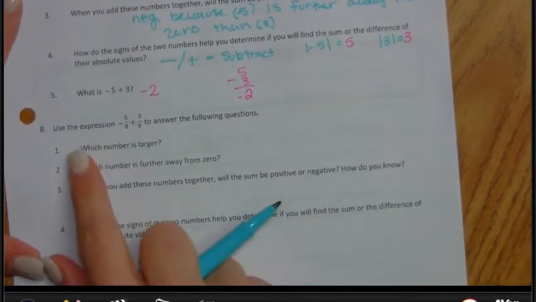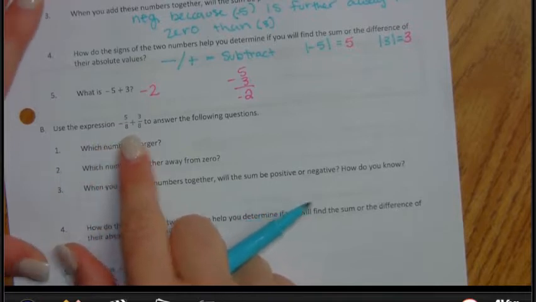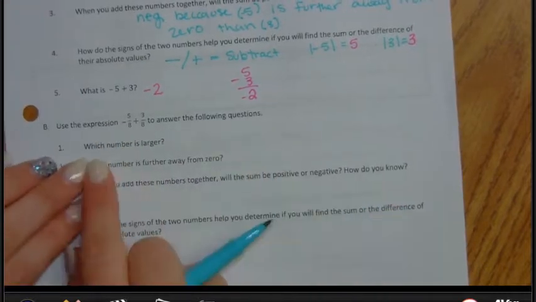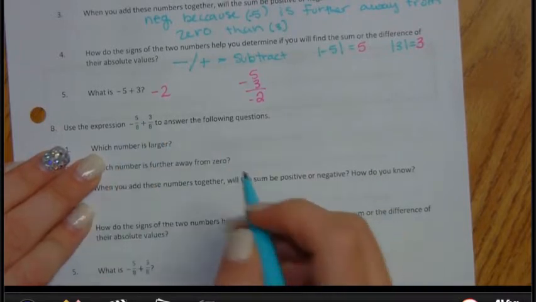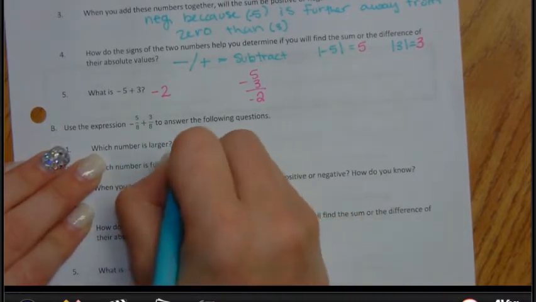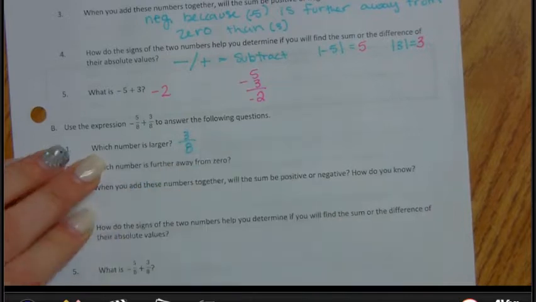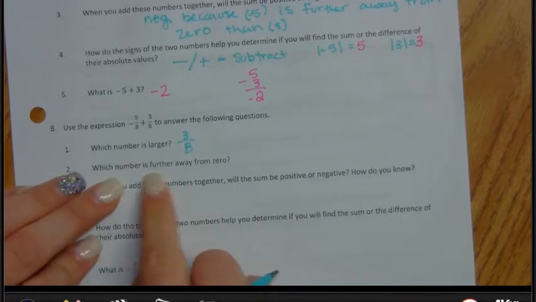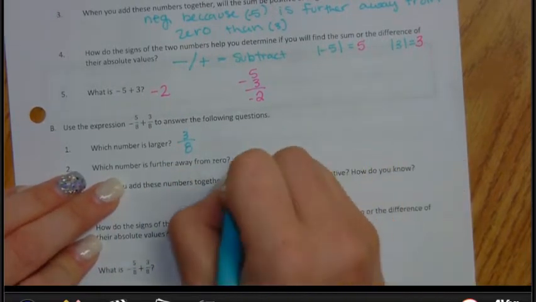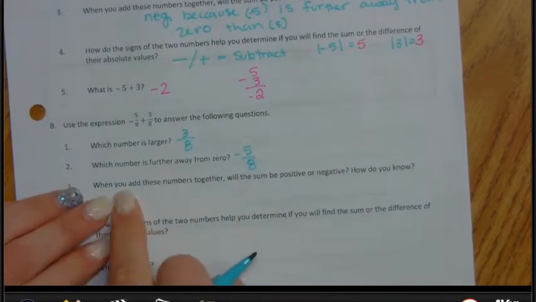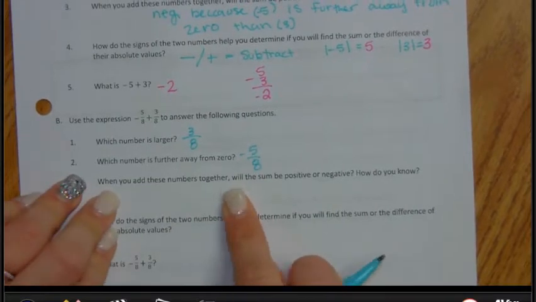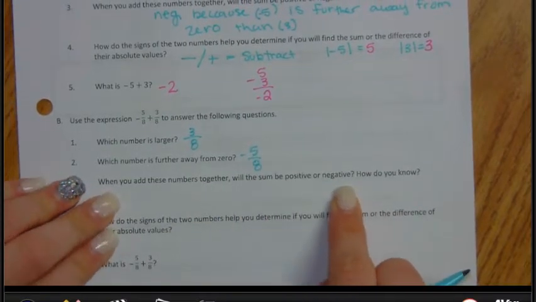Use the expression to answer the following questions. So which number is larger? I have -5/8 plus +3/8. Well, the number that is bigger is 3/8. Which number is further away from 0? -5/8. When you add these numbers together, will the sum be positive or negative?